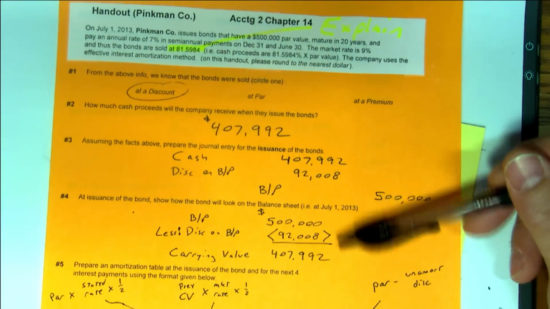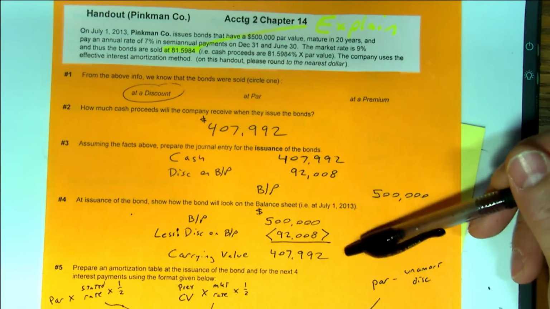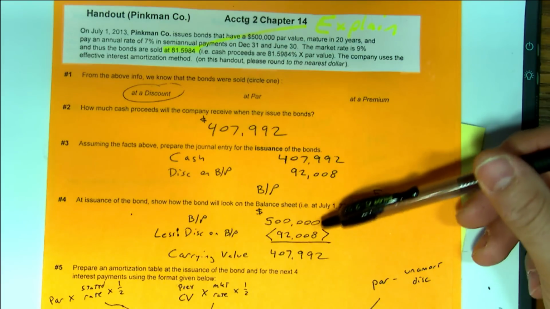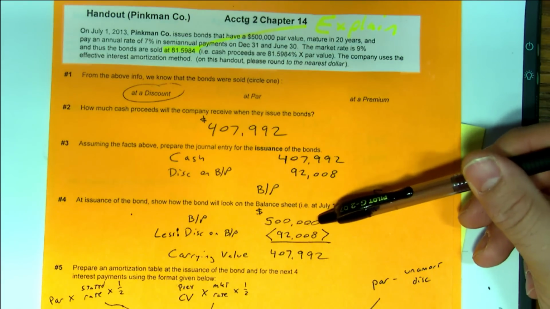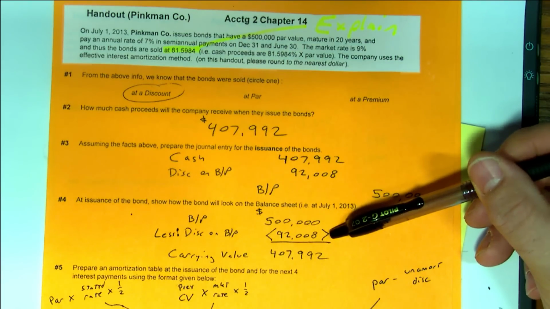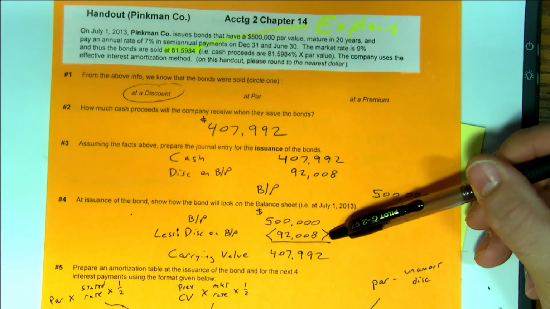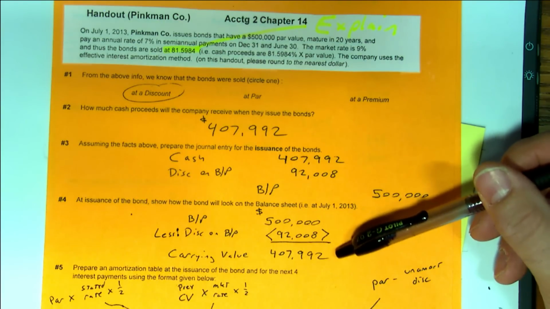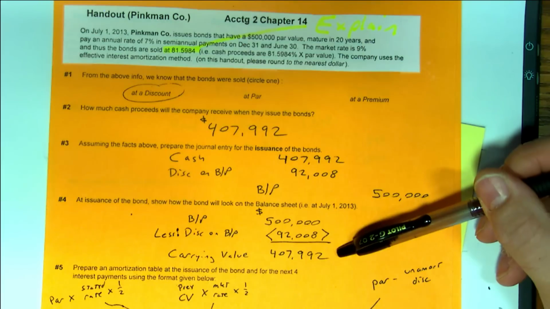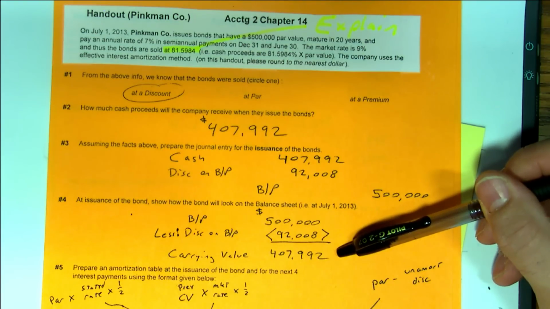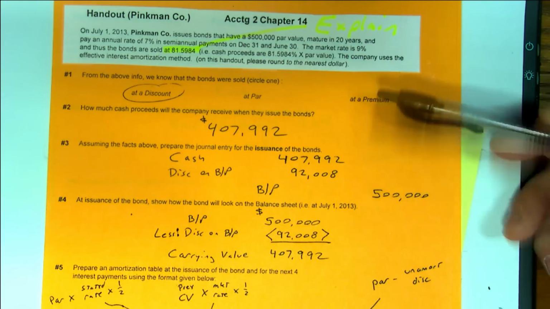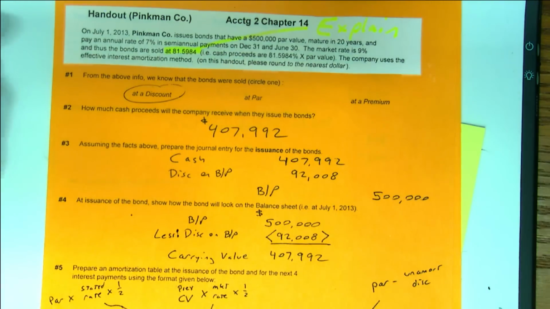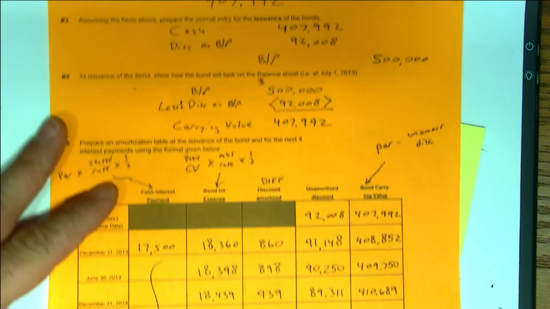D for debit. It's a debit balance account, correct? And we can see that when we list it on the balance sheet, we list the liability less the contra liability of discount on bonds payable, and that equals the carrying value. Sometimes we say the book value of the bond, okay? Any questions on this top part? Let's take a look at the amortization table.